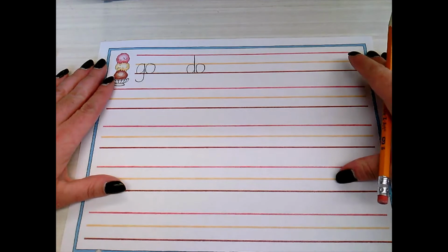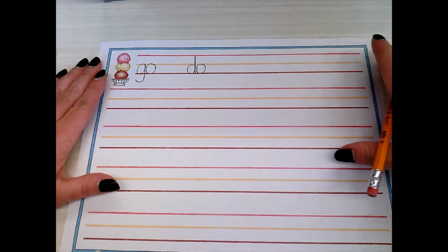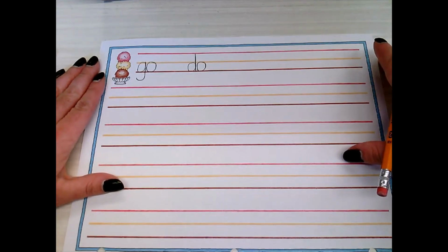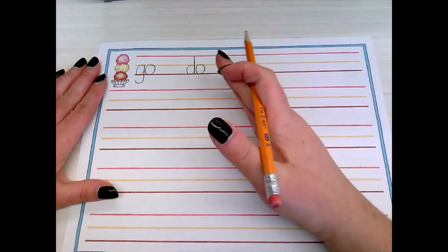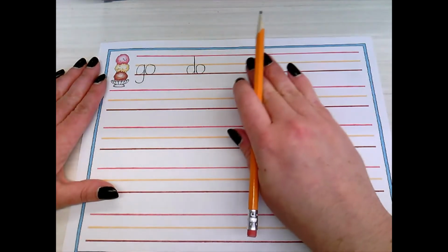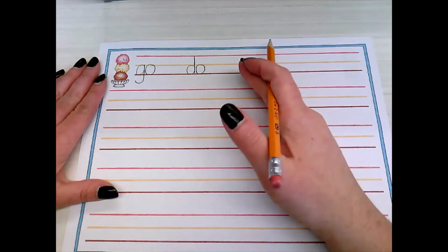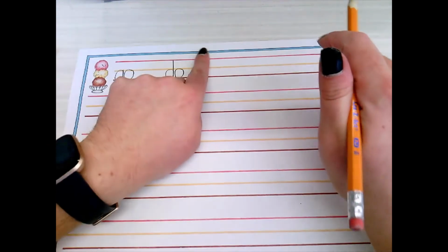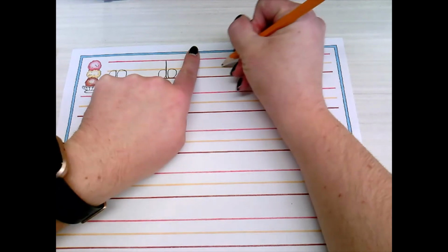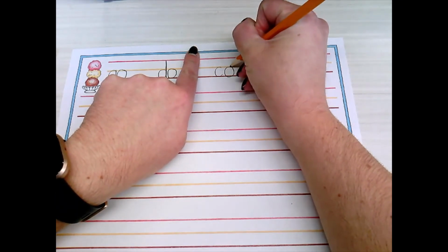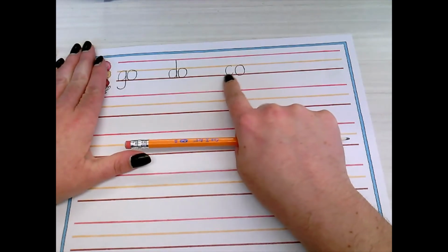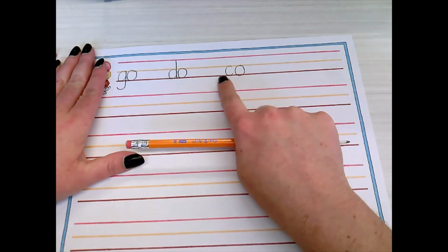Say the word cop. Let's chop the first two sounds in cop. K, ah. All right, so what will we be writing? K, ah. You should write down a C and an O. Cop.